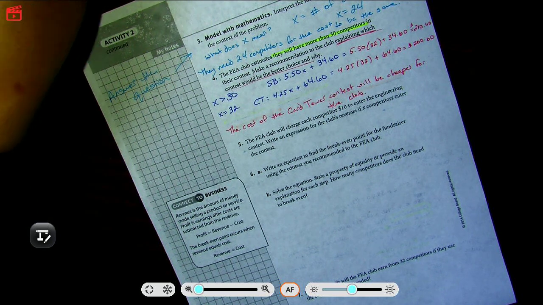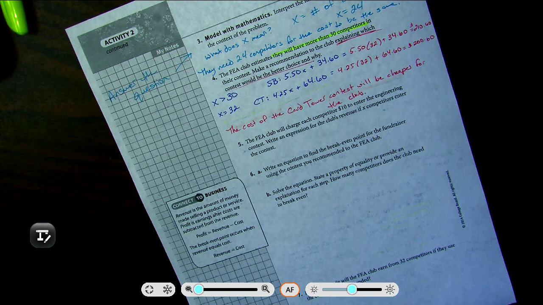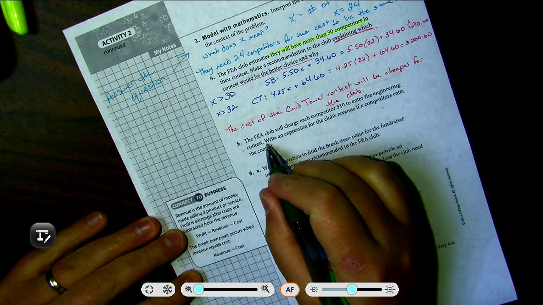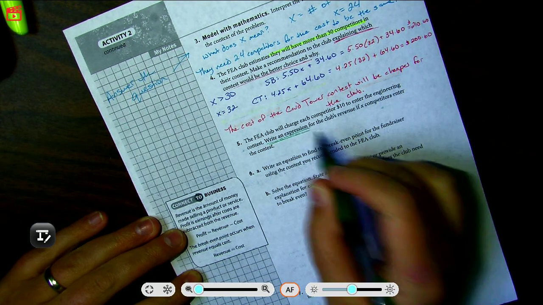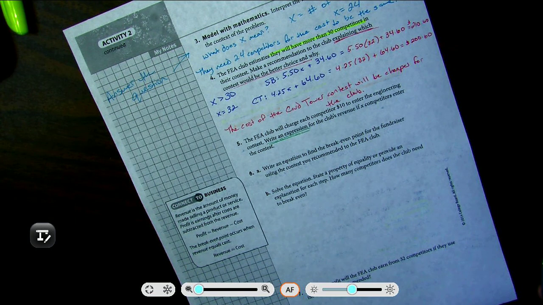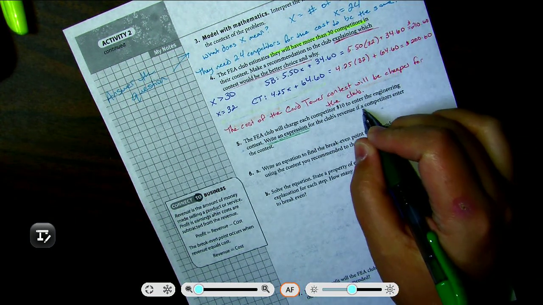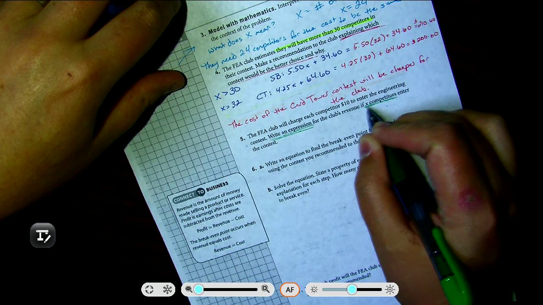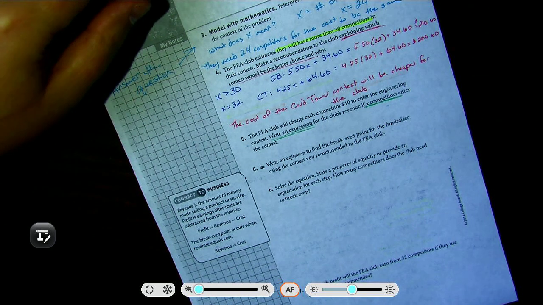All right, so let's take a look at 5. Go ahead and try 5. The fee club will charge each competitor $10 to enter the engineering contest. Write an expression to represent the revenue if X competitors enter the contest.